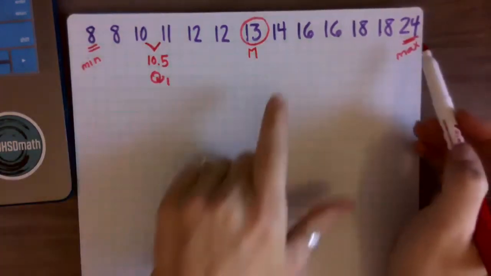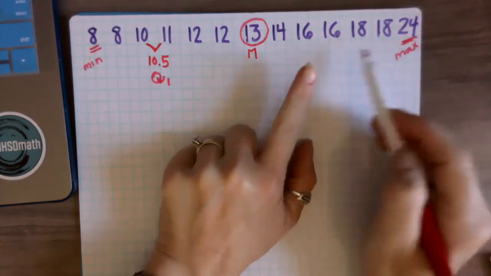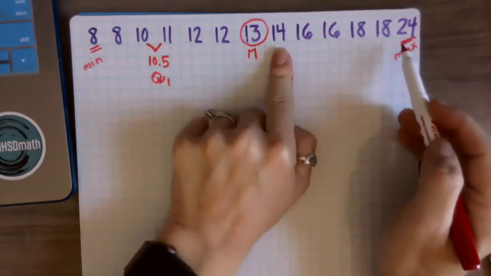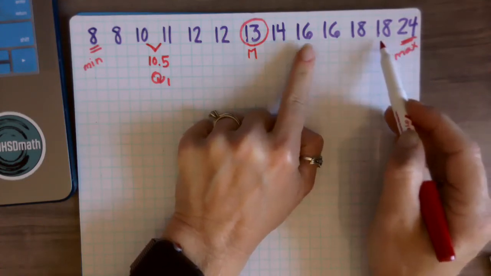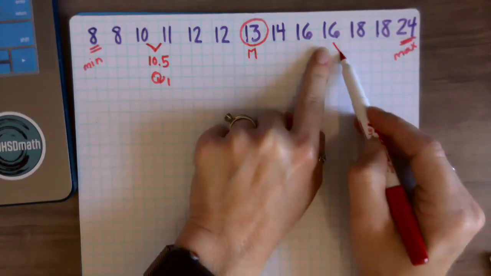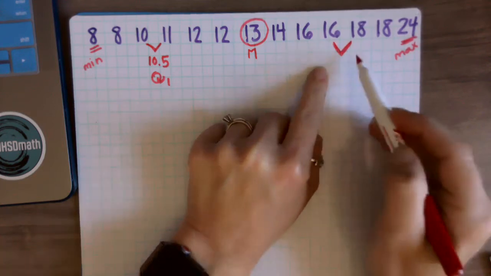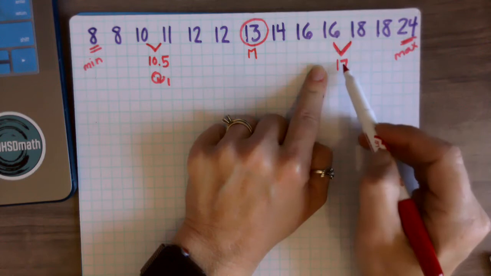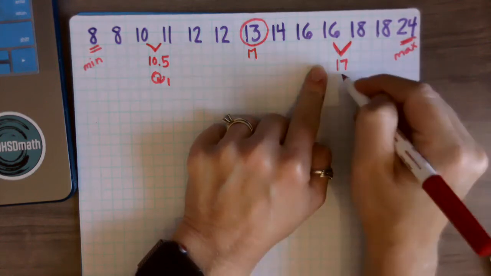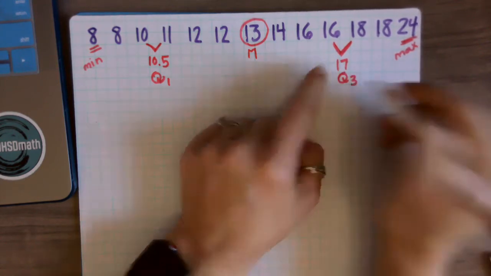And now your quartile 3 will be halfway in between these two values. So again, you go 1 in from the median and it's halfway in between these values. 1, 2, 3. It's in the middle of these two, which happens to be 17. You can take 16 plus 18 divided by 2 and you're going to get 17. That is your quartile 3.